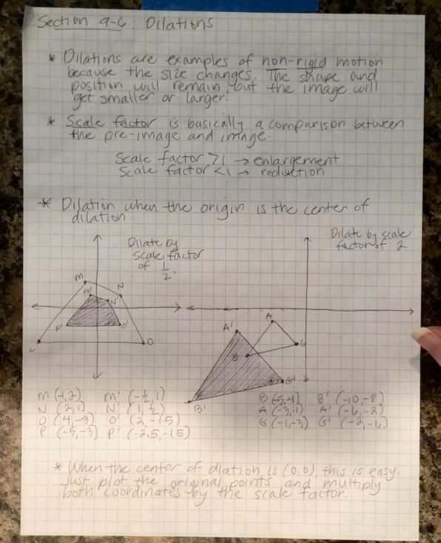So dilations are the only examples of transformations that we have that are non-rigid motion, because the size does change. So the figures end up being similar because they still maintain the same shape. All the angle measures would stay the same, but the image is either going to get smaller or larger. So we know it as zooming in, zooming out. The content of what you're actually looking at doesn't really change, the composition of it, but it just gets bigger or smaller.